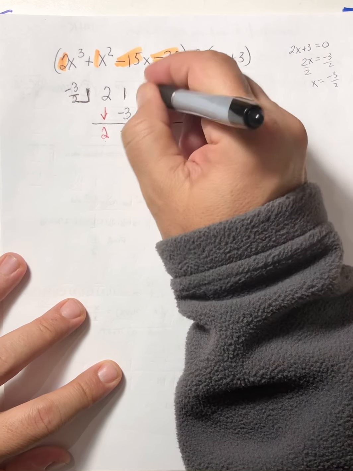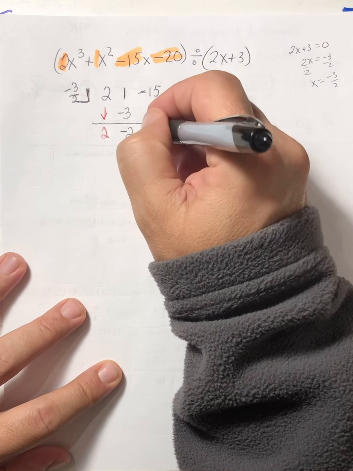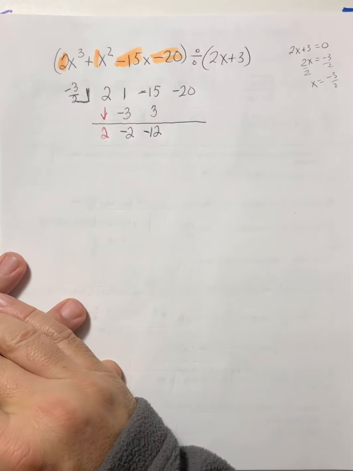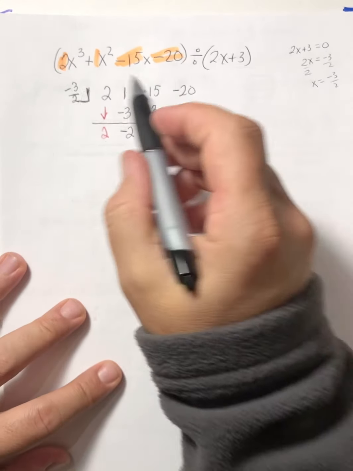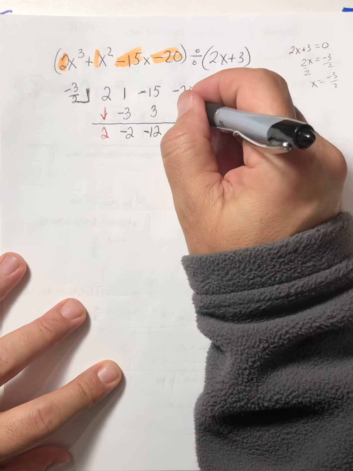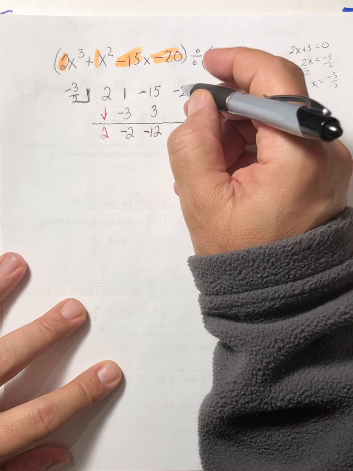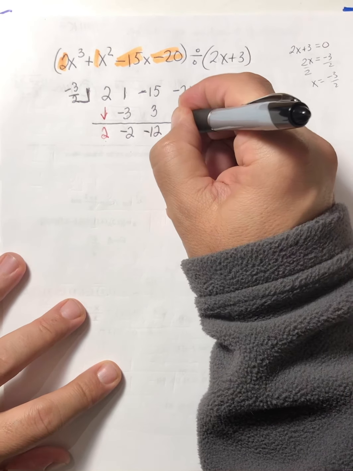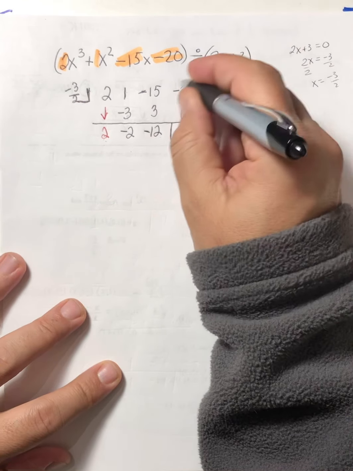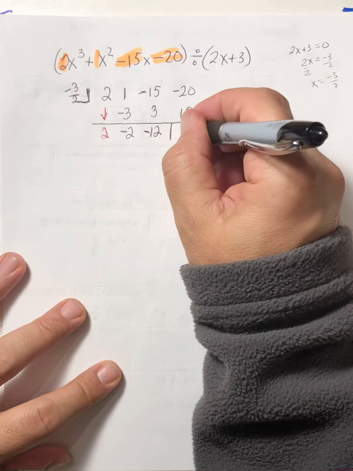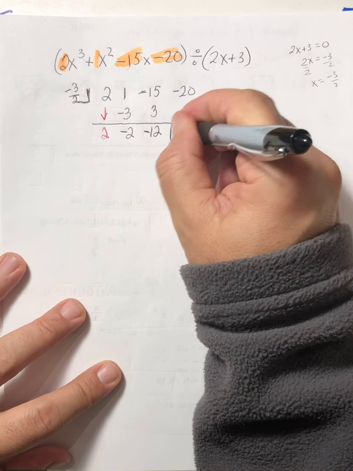And then we add. Okay. Do it again. Negative 3 over 2 times negative 12. That's right, it should give us an 18. And then we add. Okay? Then we're going to add, so we get negative 2. So there's your remainder.